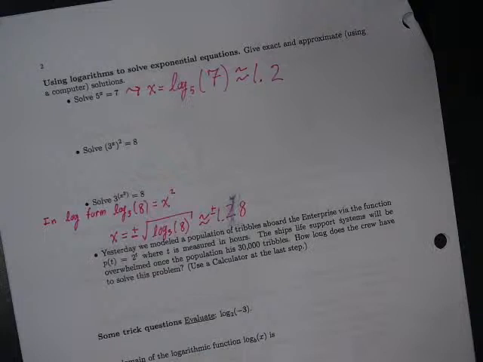Let's just try something. What would you like to do to try to get x on its own? Log of both sides. Well, the thing on the outside of the complicated side is a squaring. How do you want to do that square? Get it out of the way first. Yeah, get the square out of the way.